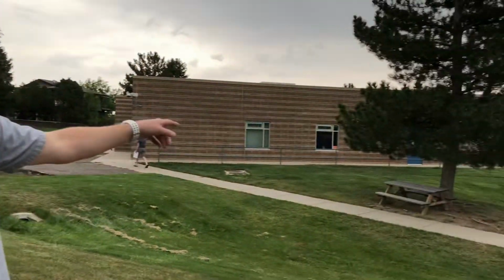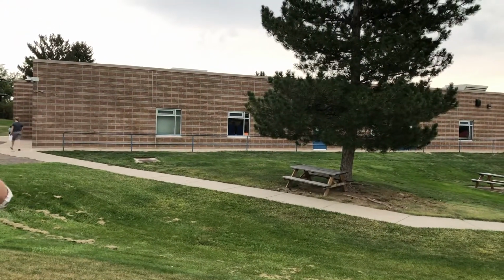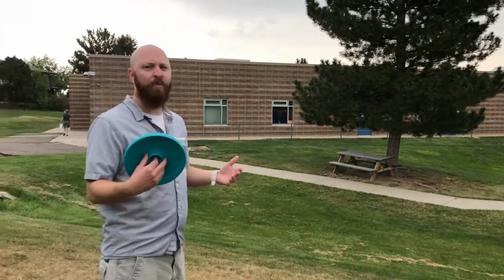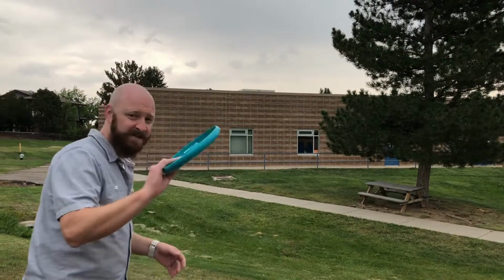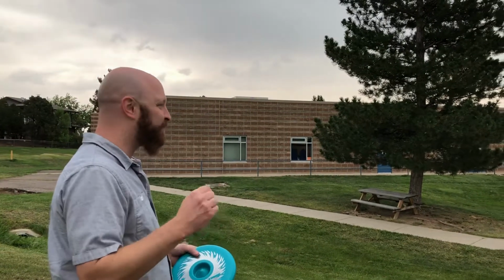Hole number 1 is going to be that tree. So I'm going to start at a comfortable distance for me, however far I want my course to be. If you want it to be a little more challenging, go back a little further. If you want your course to be a little bit easier, make it a little bit shorter. So I'm going to start here, and the tree is going to be hole number 1. You want to see how many throws it takes you to get to your target, and that's your score.